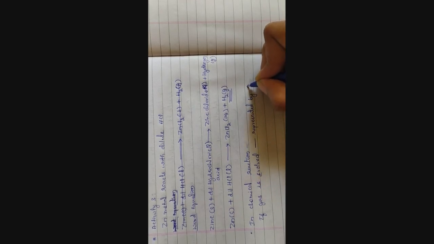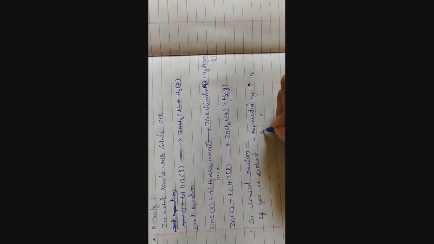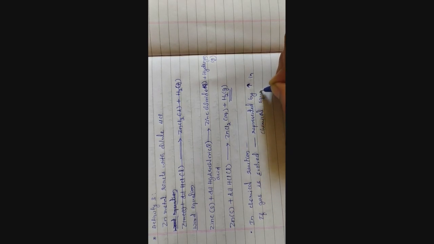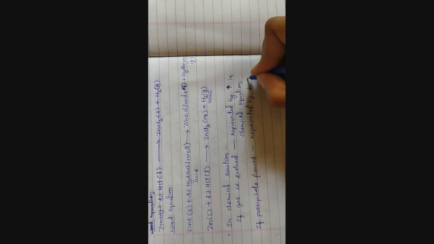If a precipitate is formed in a chemical equation, then the formation of the precipitate is represented by a downward arrow mark.